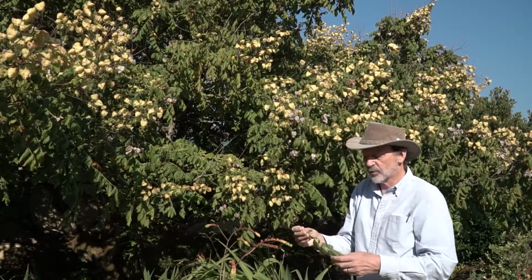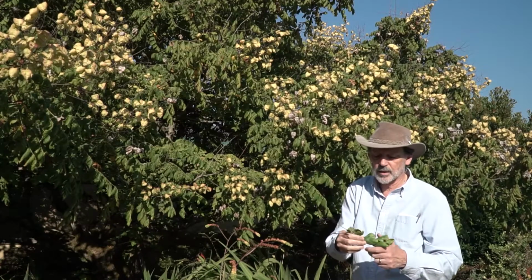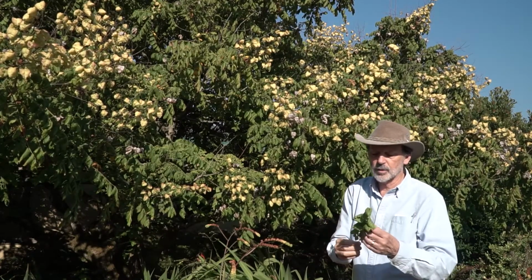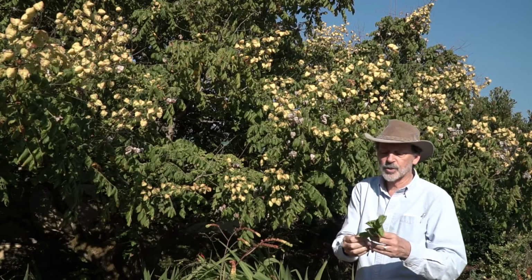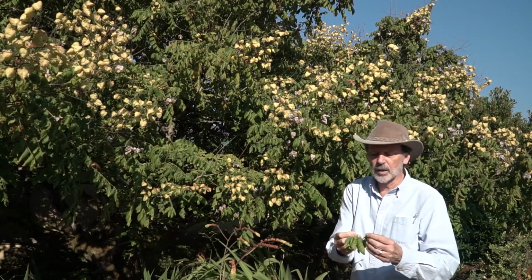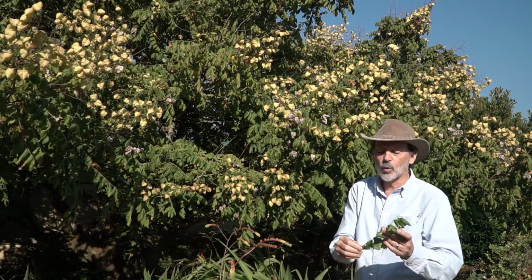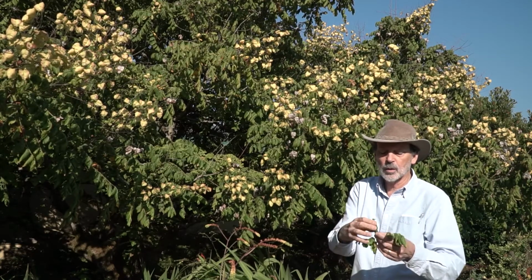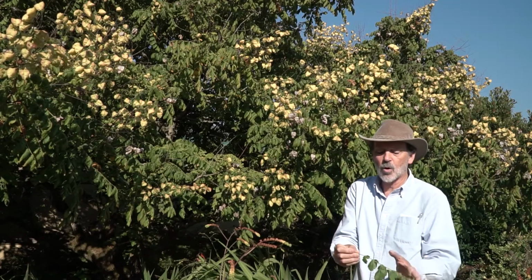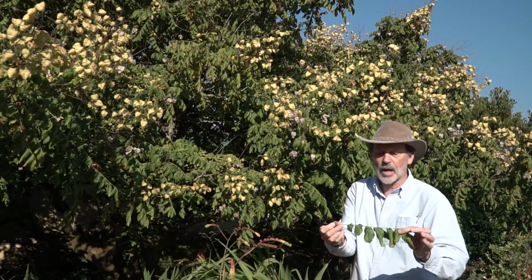And Koelreuteria is fairly easy to recognize by the compound leaves. Now, I showed you simple leaves prior to this. Compound leaves are leaves where there are multiple blades or multiple lamina on a stalk.